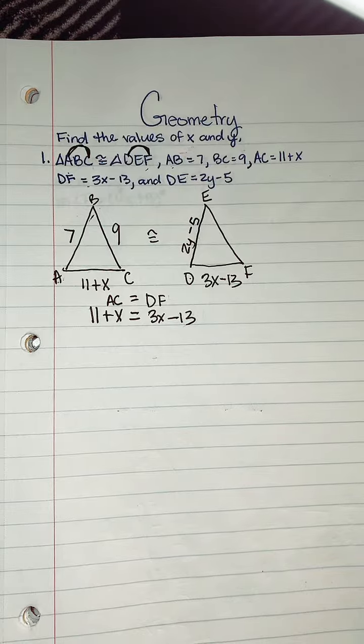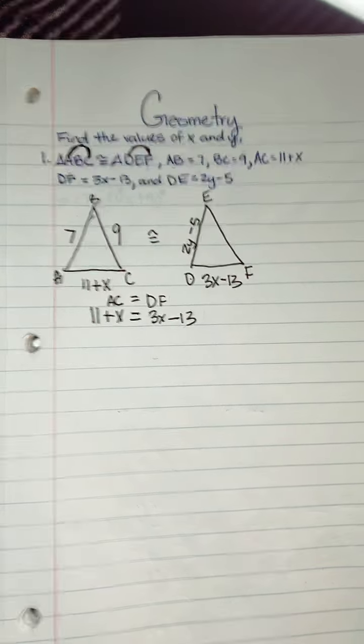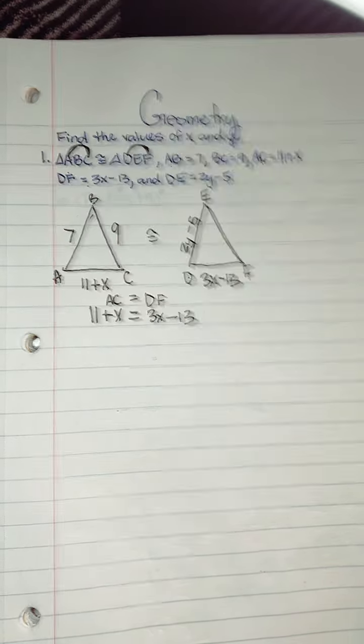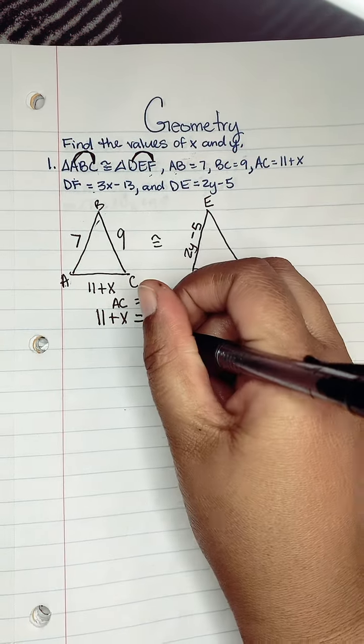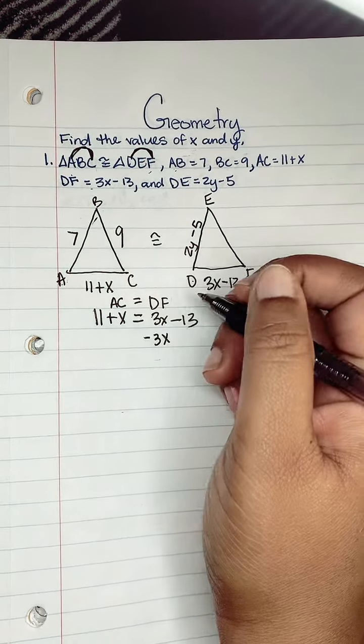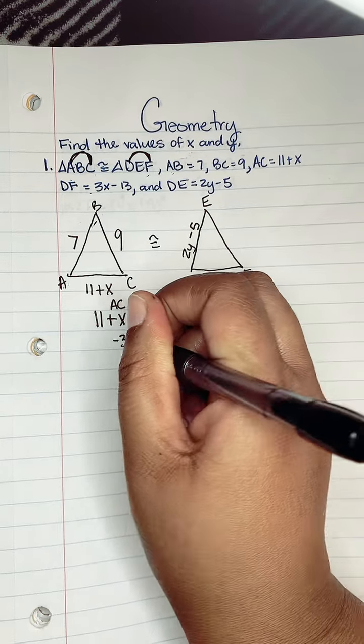Subtract 3X from both sides. Okay, so subtract 3X. I saw that first. We're going to do that first. Subtract 3X.